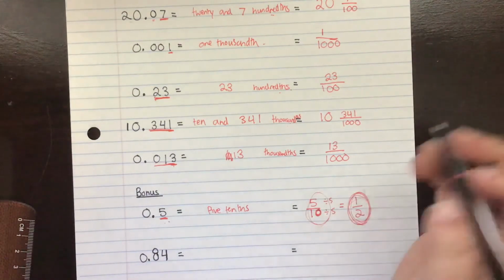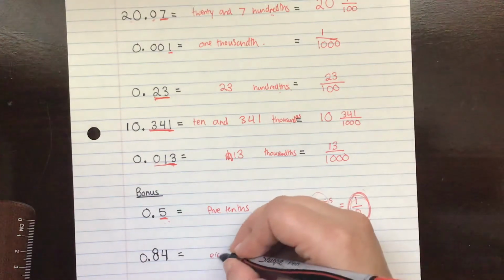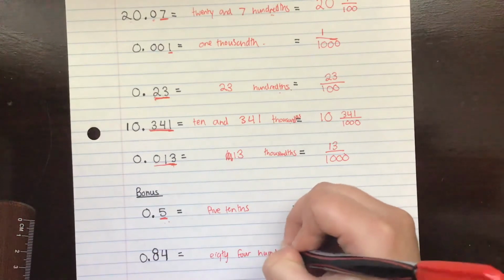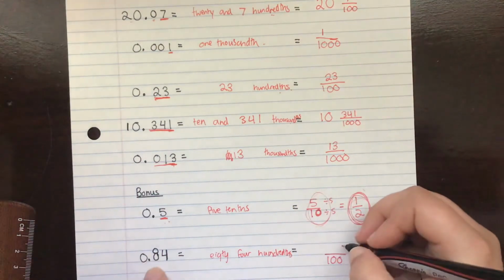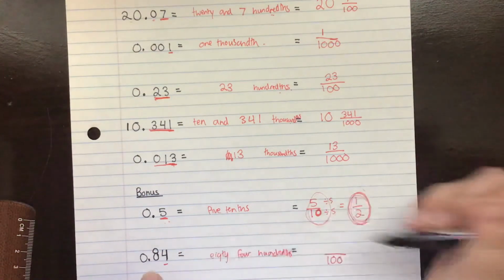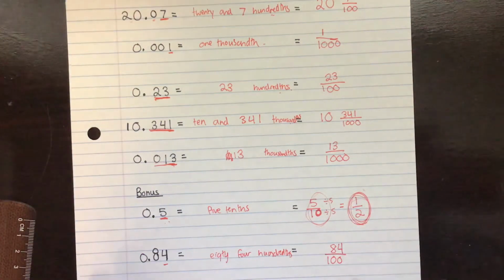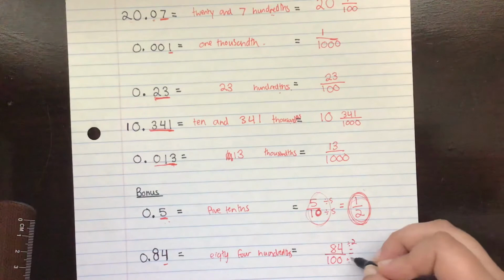Huh, interesting. Let's try that again with this one. So this one is 84 hundredths. So once again, it's over 100, because that's the last digit's place. And then I put 84 on the top. And yes, that does simplify down again. I know both of those are divisible by 2 at the very least.